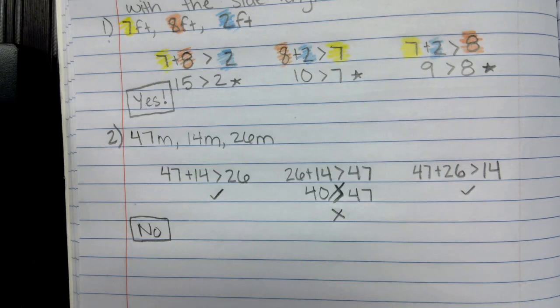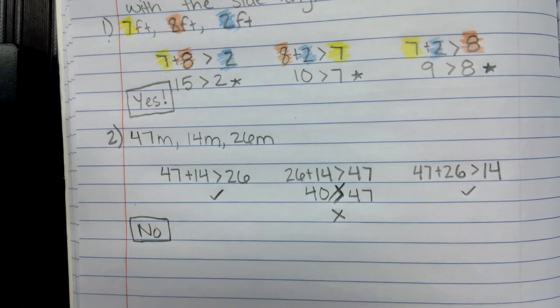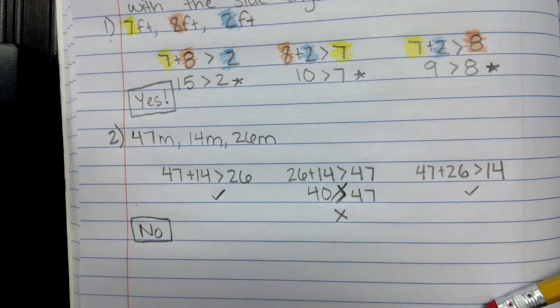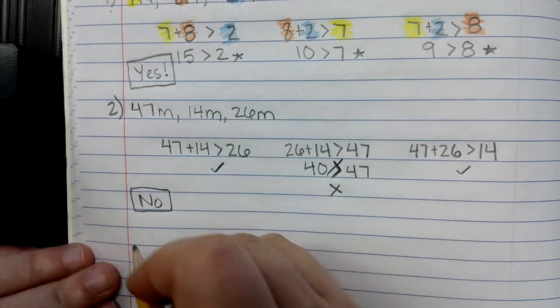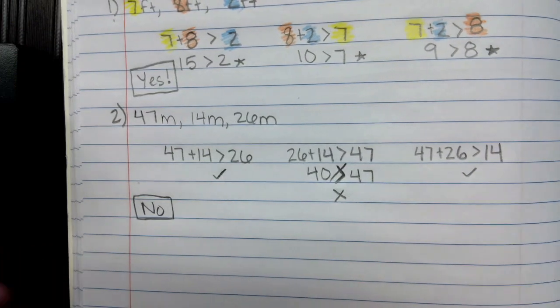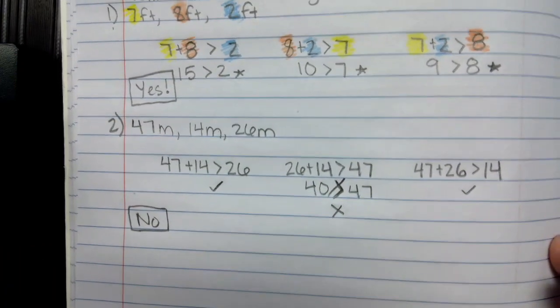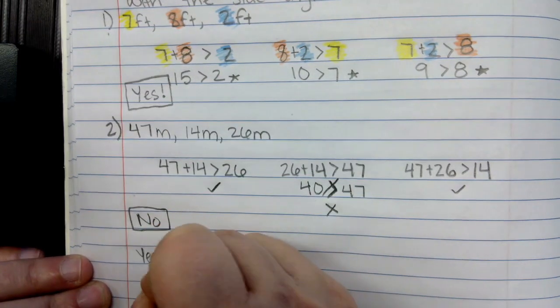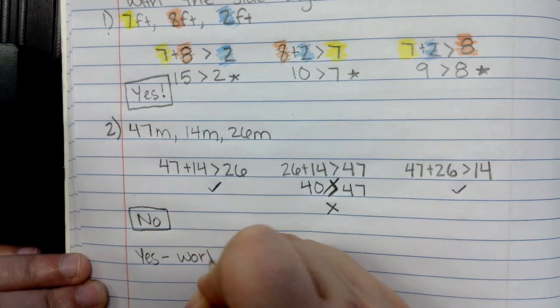We should write a note to ourselves. Yes has to work for all three sides. If one side doesn't work, it's a no for all. What would you write for no?